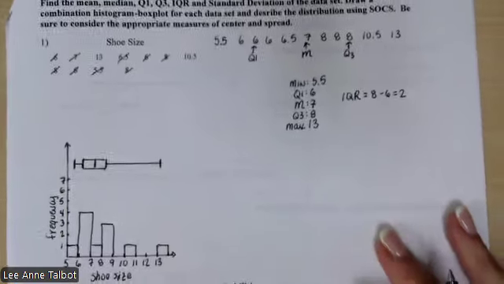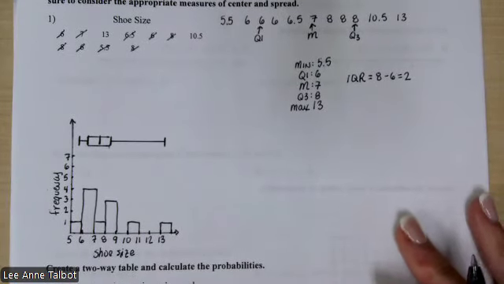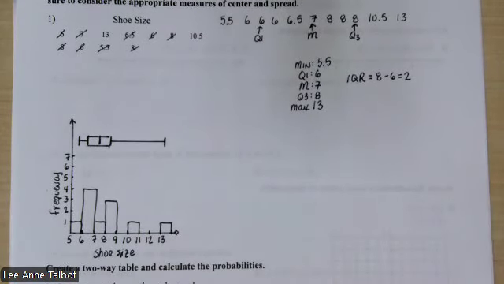Hard to put a unit on shoe size. What is the unit for shoe size? It's like, I don't even know. It's such a weird question.